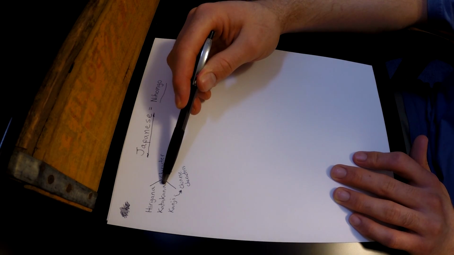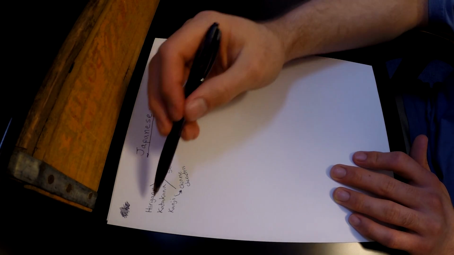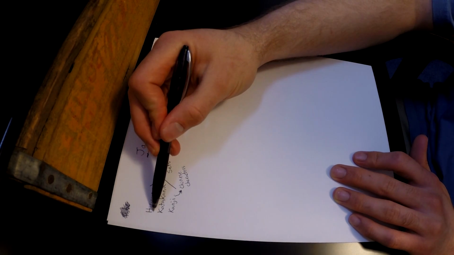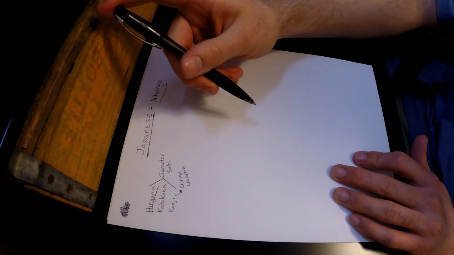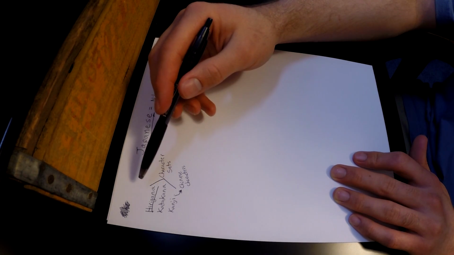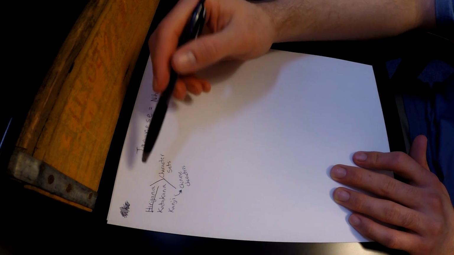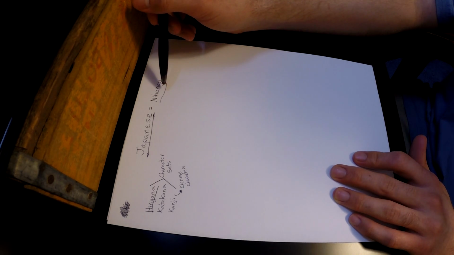There's also katakana and kanji, but the one that we are interested in for today is hiragana. Hiragana. And then Nihongo.